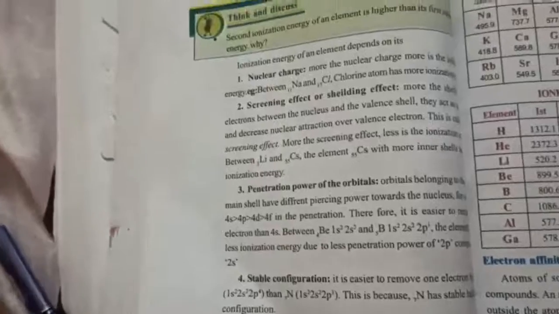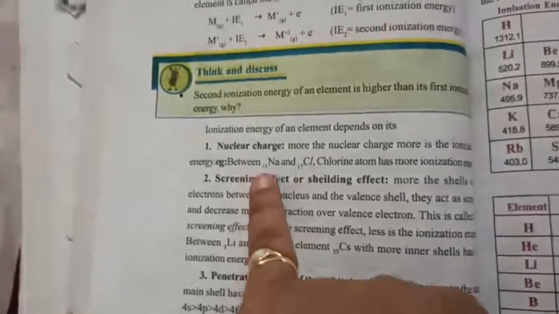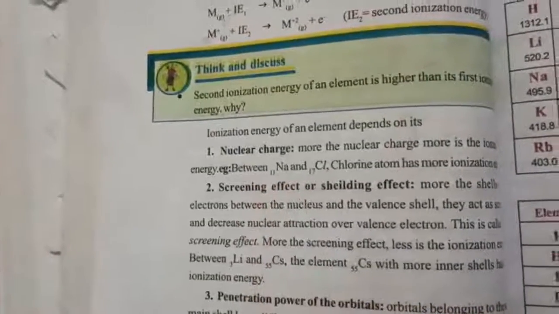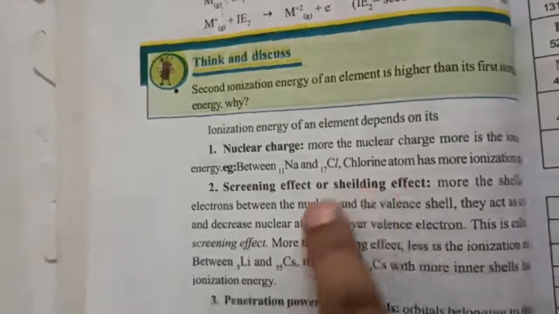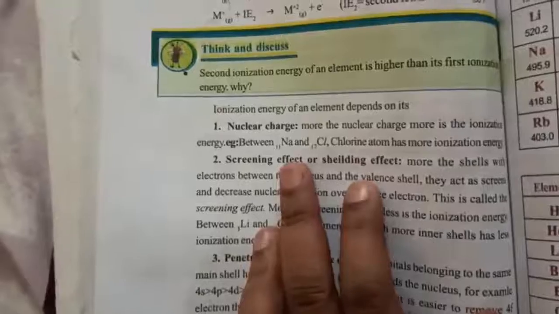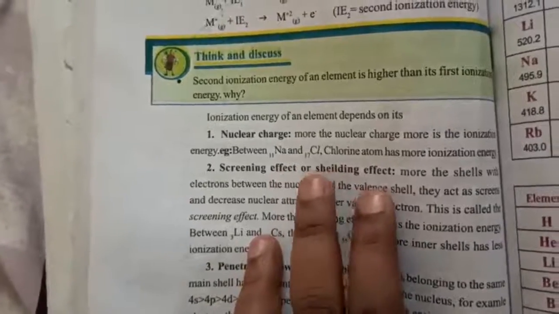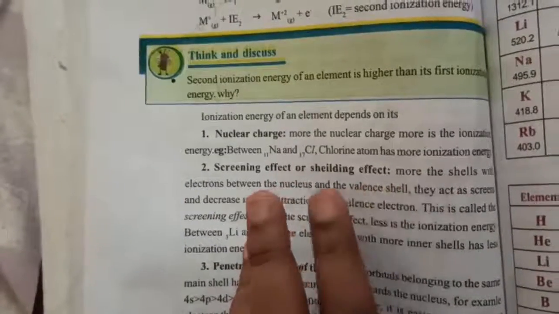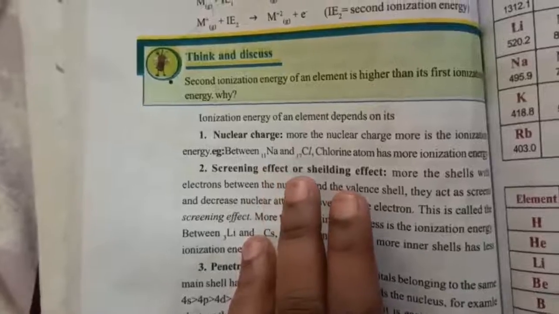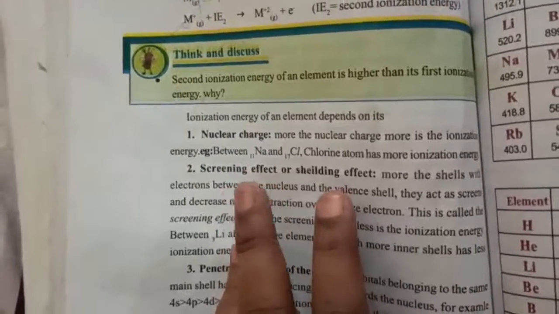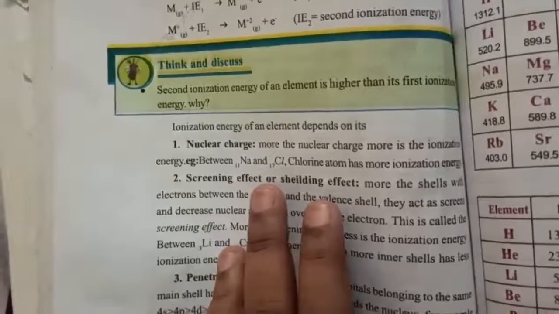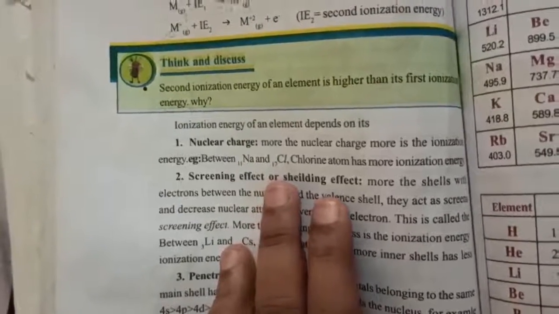And in the last class I already explained nuclear charge. If the nuclear charge is more, then the ionization energy will also be more. See, one example I want to tell you: sodium and chlorine. The chlorine atom has more ionization energy than sodium. Why? Because the nuclear charge is higher for chlorine than sodium. In that manner ionization energy is more for chlorine. So we have to understand that one.